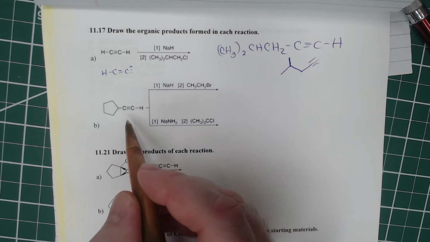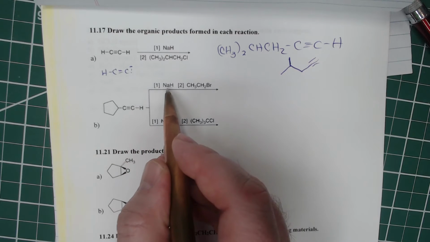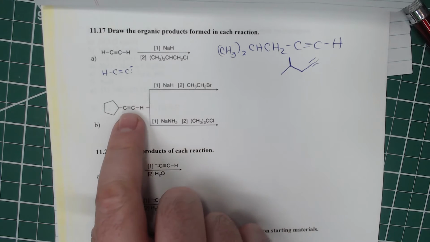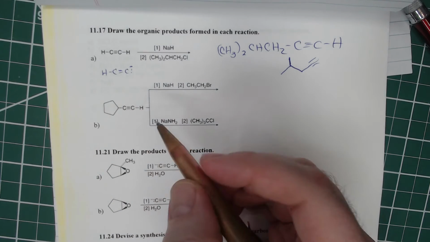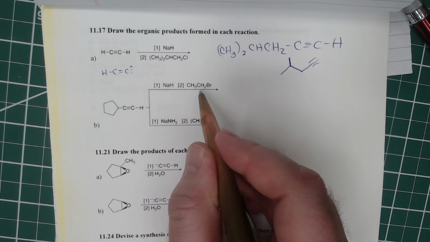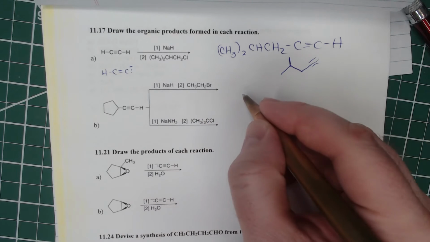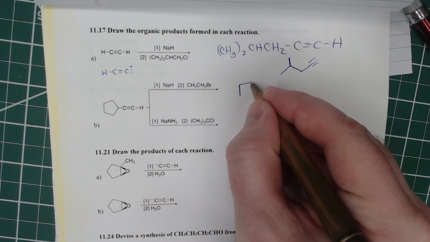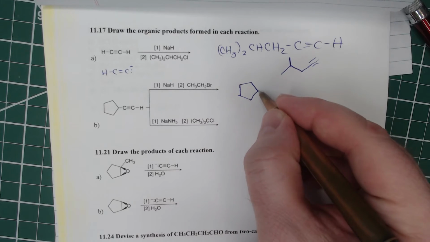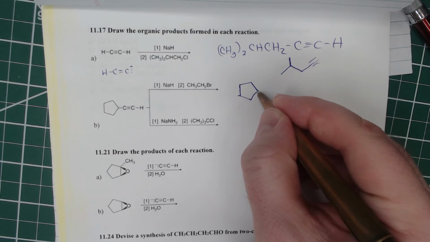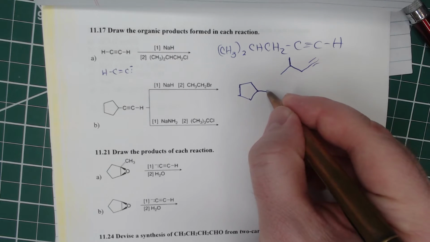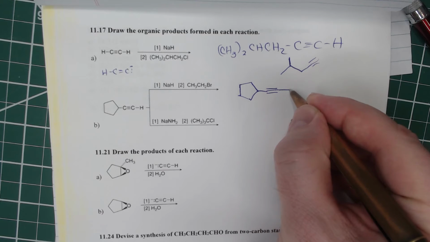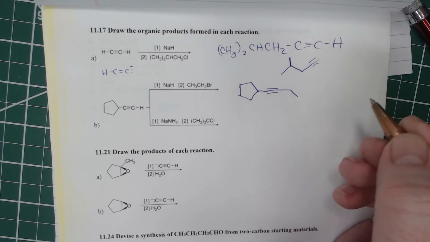All right, so now we've got another one. We deprotonate, so we would get the conjugate base of this, so the acetylide form of that. And then here we've got a primary alkyl halide, so we could simply add that to the end of our chain. So let's draw the cyclopentane, and then the carbon-carbon triple bond, and then that's connected to a carbon and an ethyl.